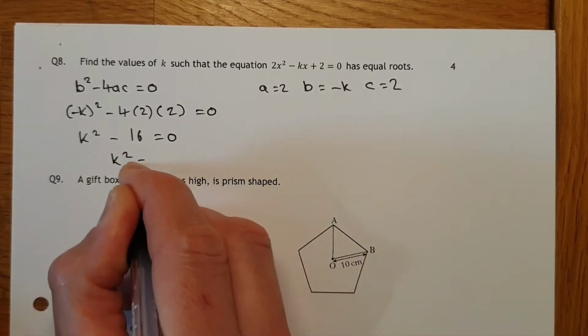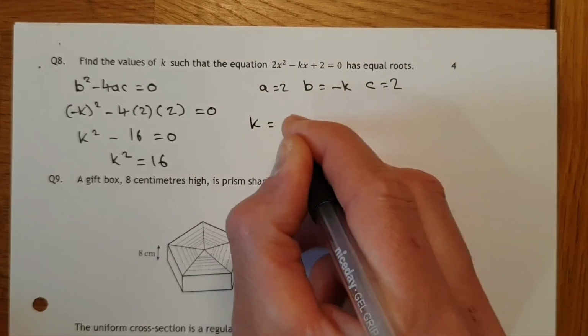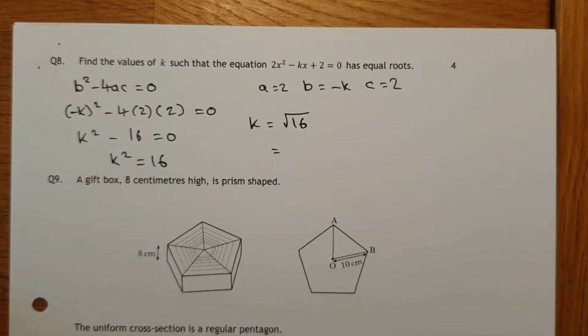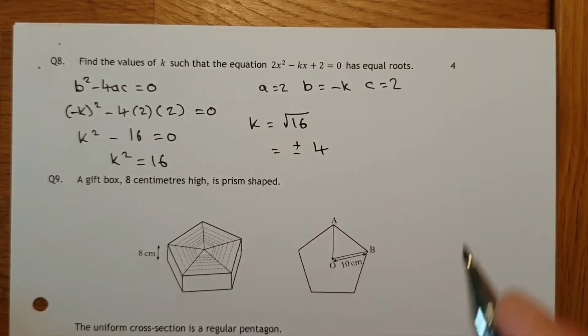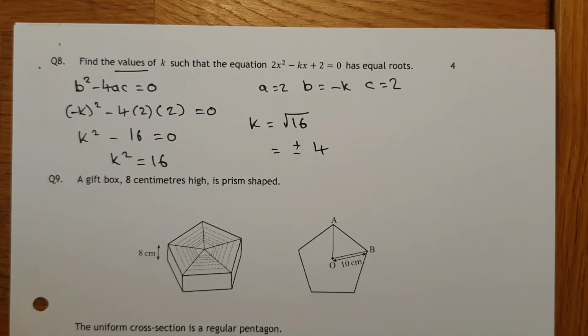So k squared is equal to 16. Now k is equal to the square root of 16. You don't just get one answer here, it's not just 4, it's plus or minus 4. Remember the square root, you get a positive value and a negative value, because 4 squared is 16, but negative 4 squared is also 16. It does specifically look for values, plural, so it's k equals plus or minus 4 for that one.